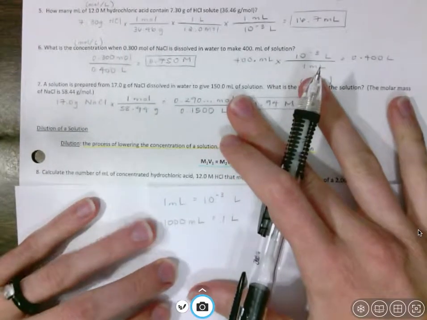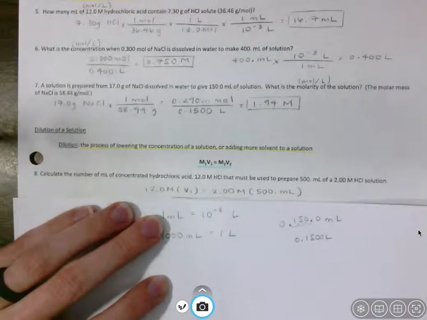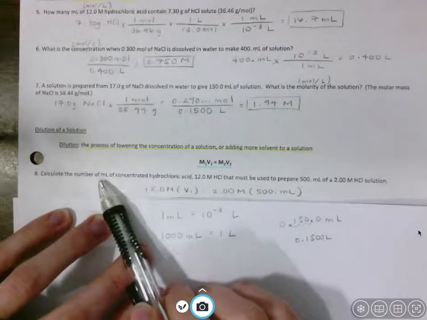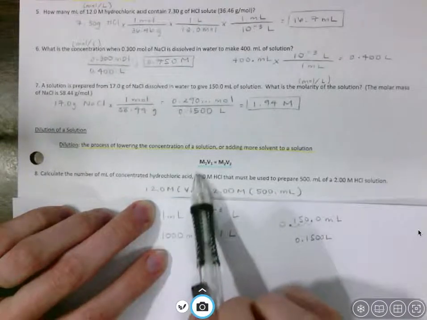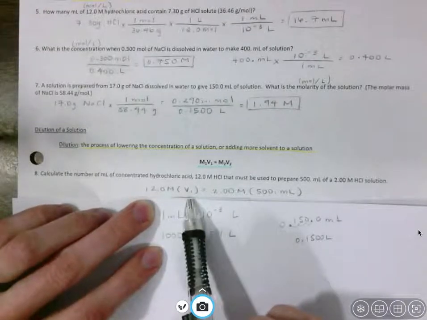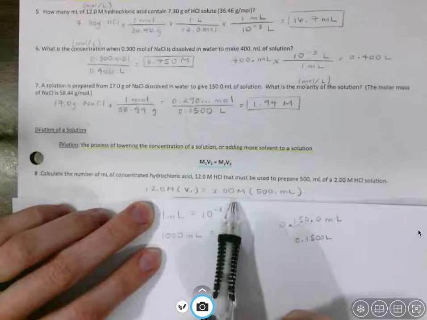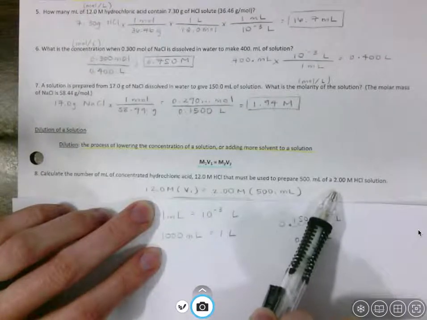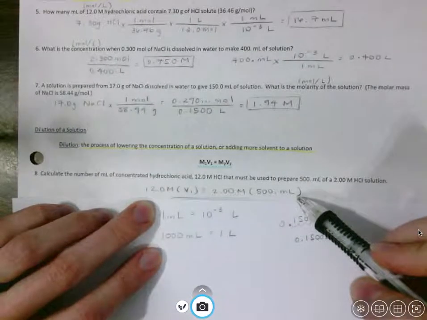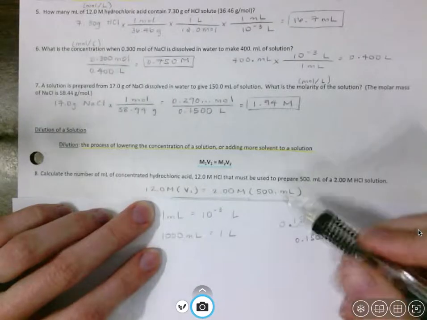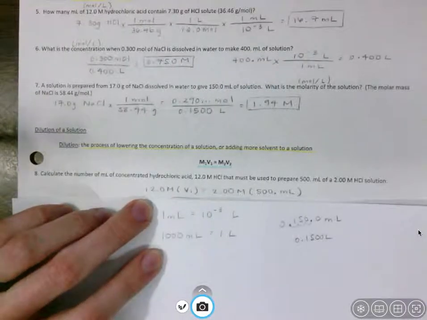So let's look at that conversion. So we're going to set it up typically in the order that it gives you, really. So we're looking for the number of milliliters that we're going to need of this 12.0 molar. So we're starting with M1, this 12.0 molar. And then we're looking for that volume in milliliters. Then our final molarity that we want is 2.0 molar. And then our final volume that we want is 500 milliliters. So that decimal present is important. That means we have 3 sig figs. So 3 sig figs in all of our answers.